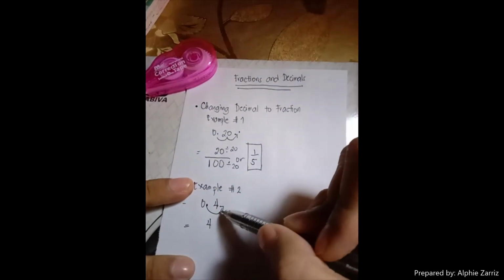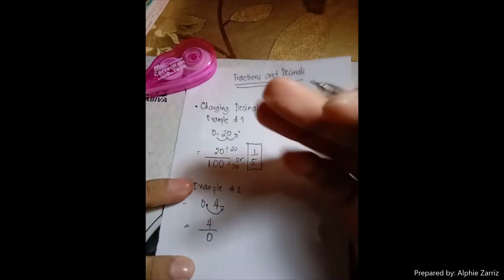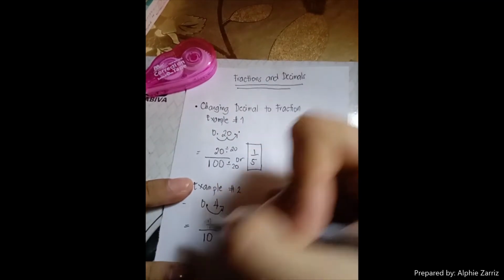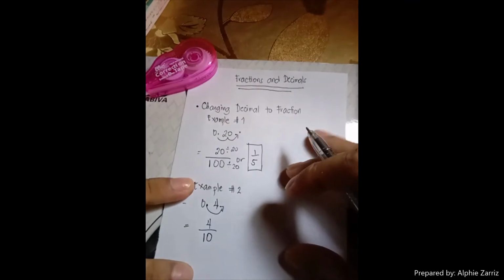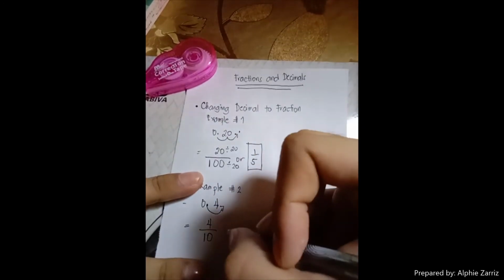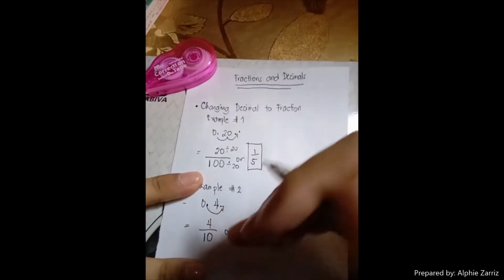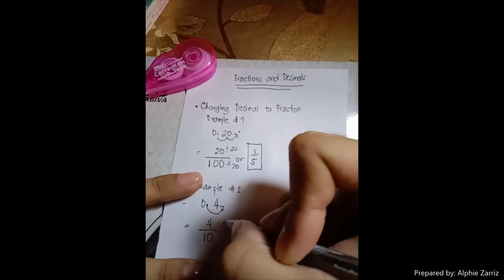So since isa lang yung minove natin, so therefore, isa lang din yung 0 na ilalagay natin sa denominator natin. And then we will add 1, so it will become 10. Or naging 10 yung ating denominator. So next, the last process is we will reduce it into lowest term. So 4 and 10, so divide lang natin siya.